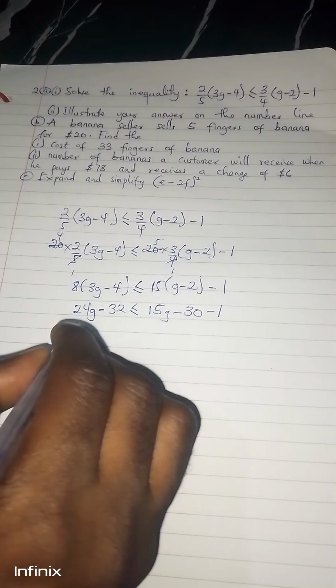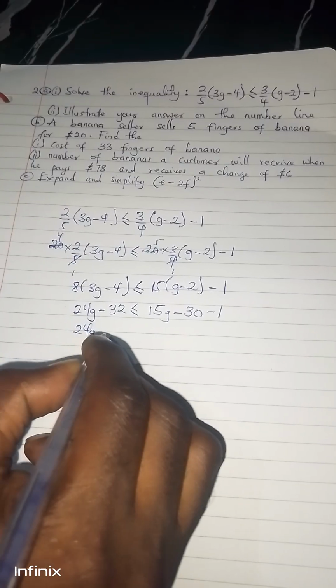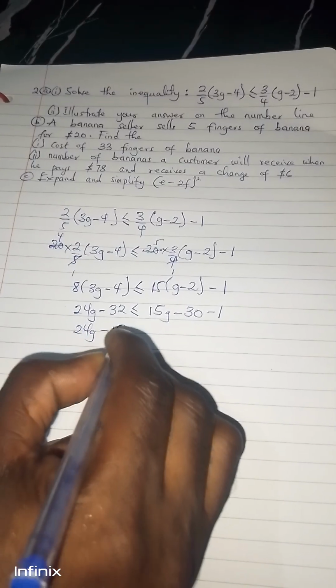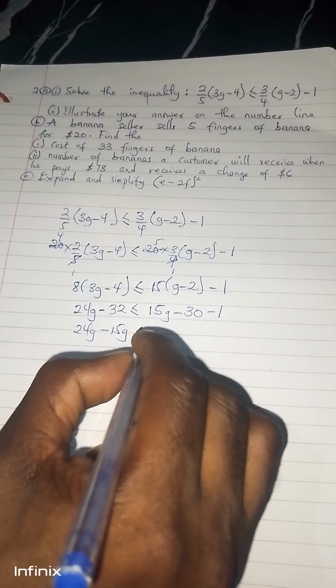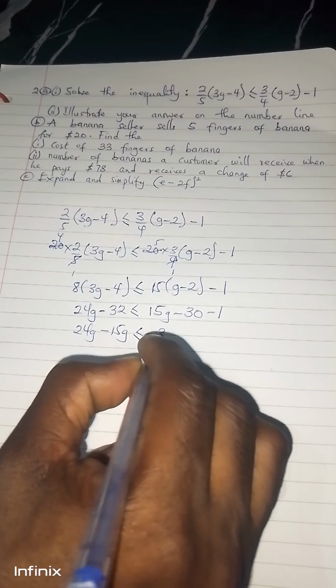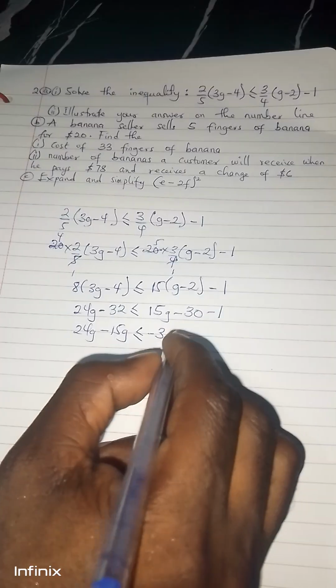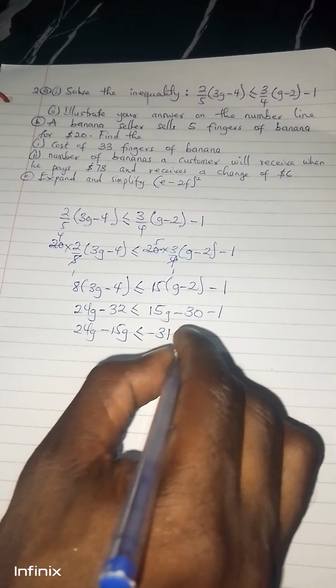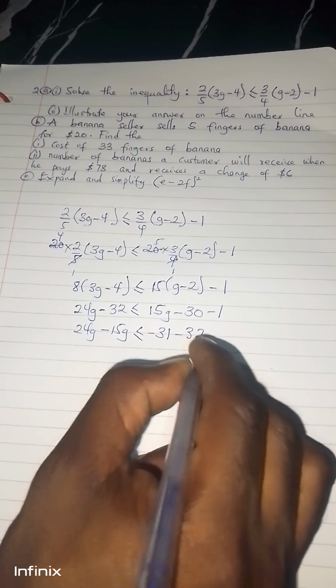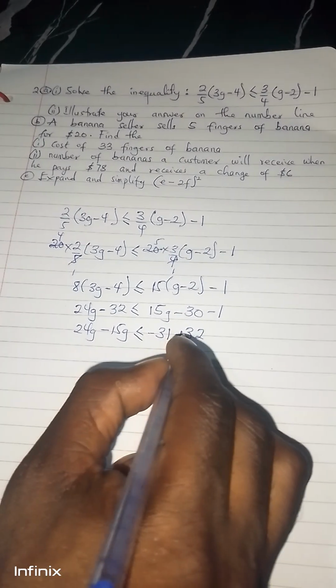So we group like terms. 24 gen minus 15 gen less than or equal to, here you have minus 30 minus 1, that will give minus 31. Transfer the 32 here, that's minus 32, so it will be plus 32.